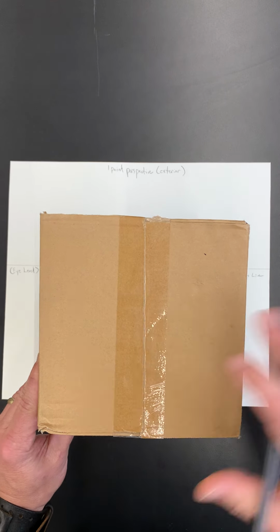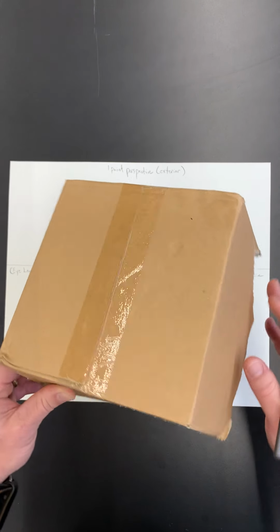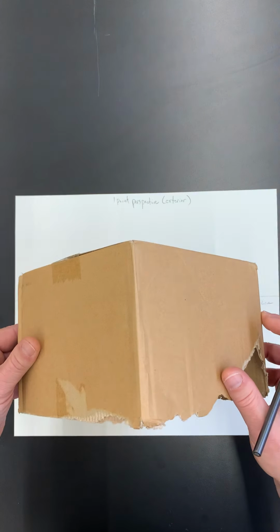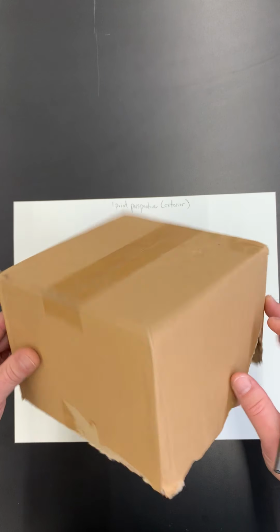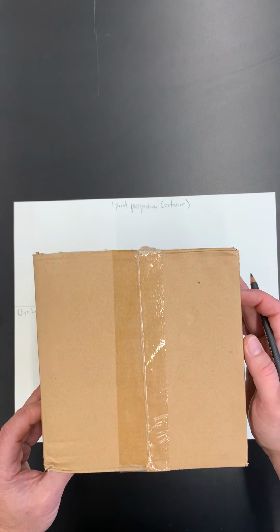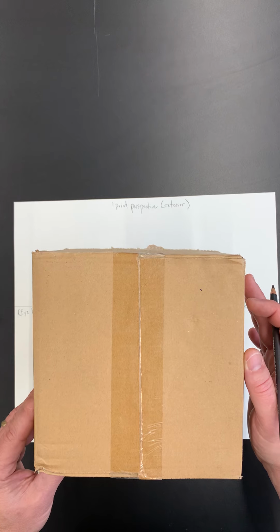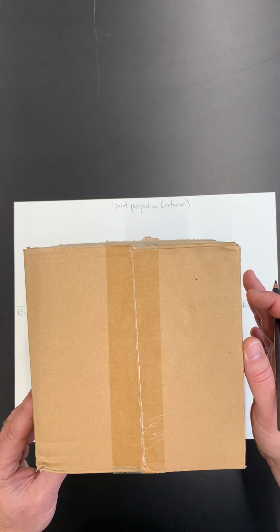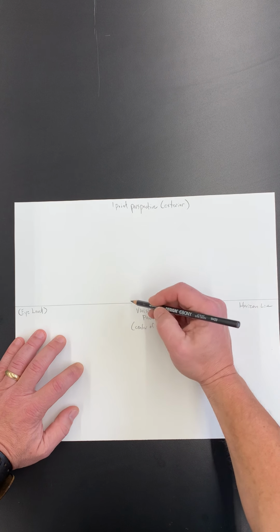One-point perspective is always a face view. Two-point perspective, which we'll cover later, is always a corner view. So between the two, we'll be able to draw an object in space however we see it and however we're positioned to it. So we're always going to start with that front face.